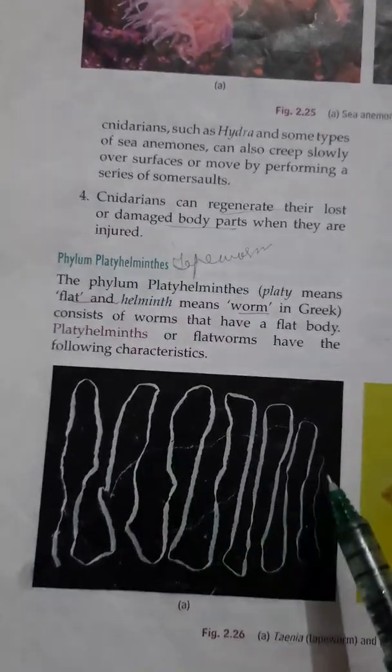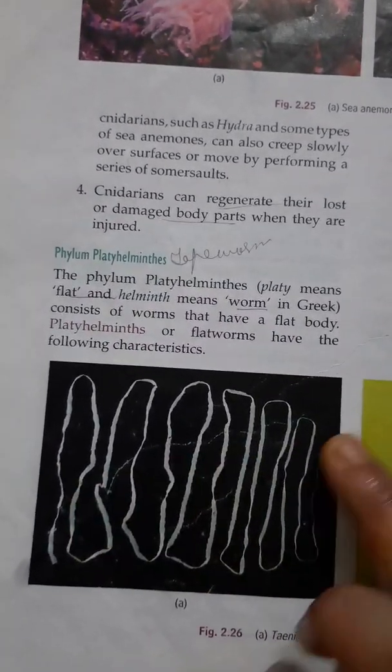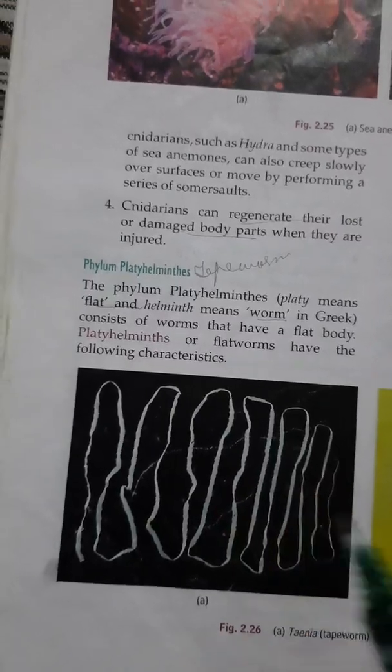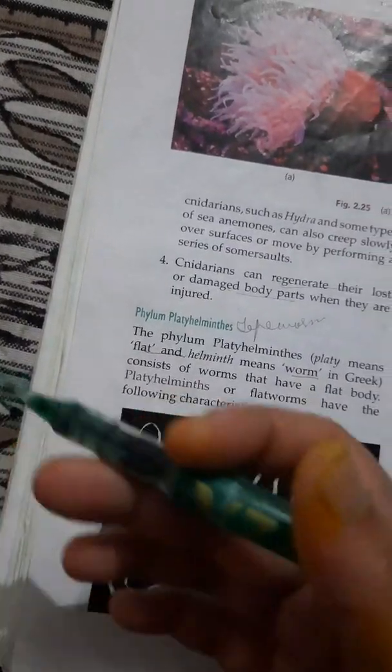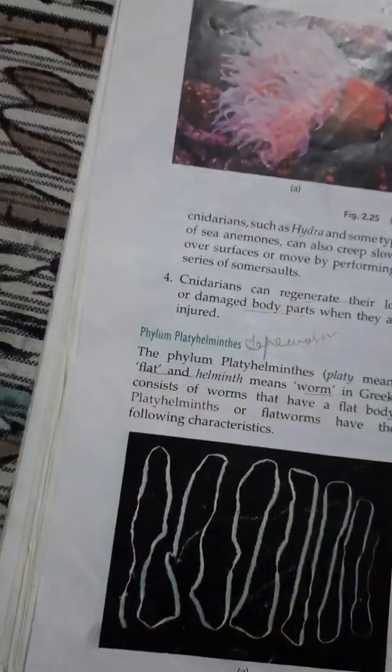They do not have a body cavity. They do not have a circulatory system. They do not have a respiratory system. Their digestive system has only one opening, for ingestion means eating, and for egestion also they have the single opening. Most organisms live in a parasitic form inside other animals.